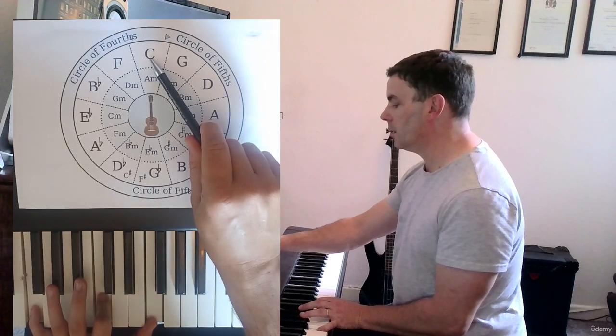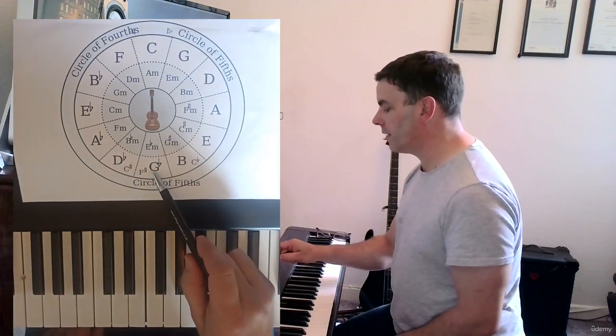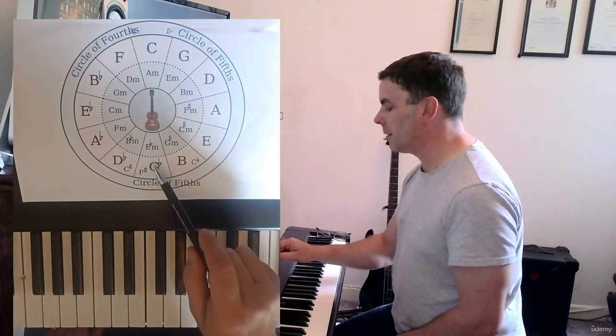And then what we're going to do is go from this area right the way across, all the way down to here, G flat or F sharp. We're up here and then we jump right the way across. Have a listen to what happens when I make that jump.